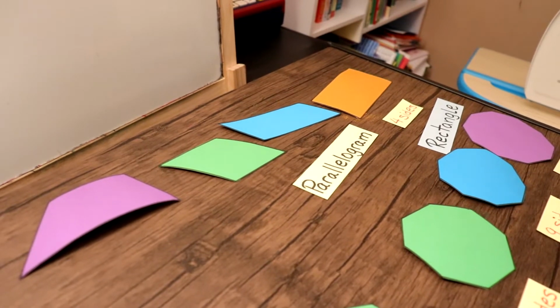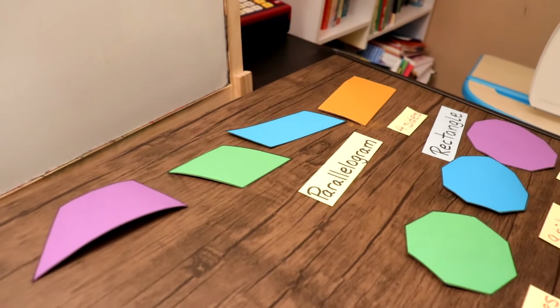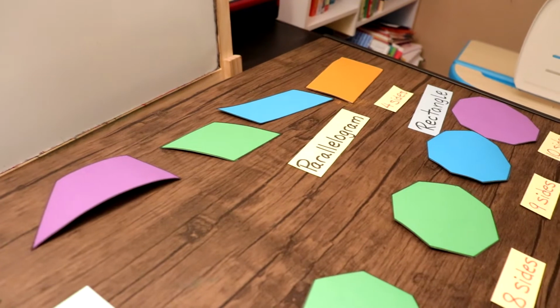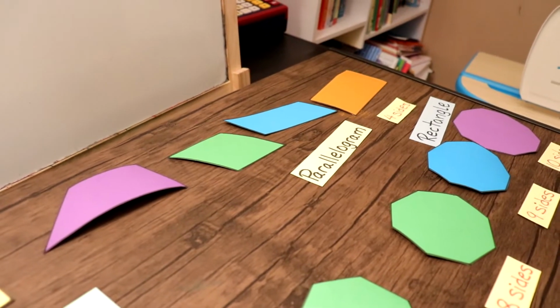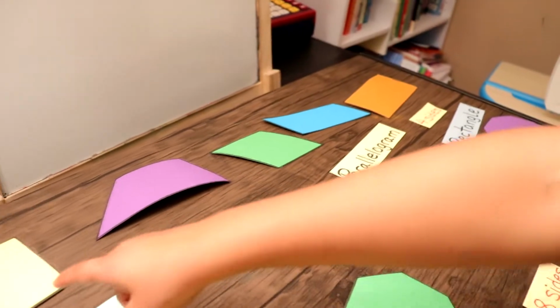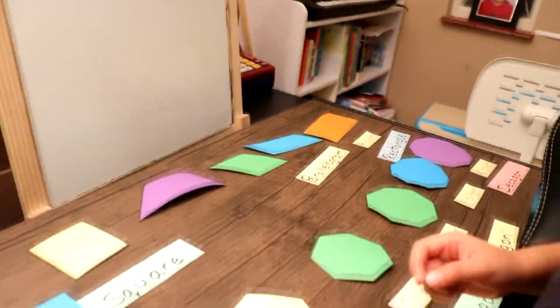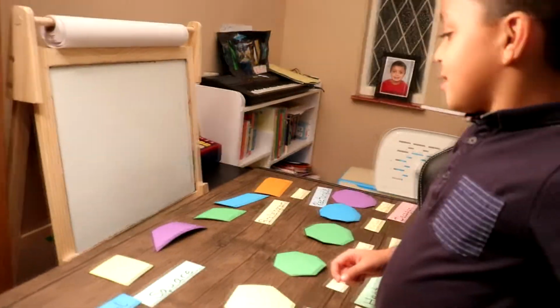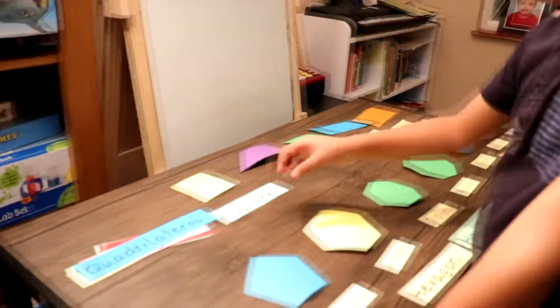And you know what's special about a rhombus? It's got all the sides equal. So it's still got 2 pairs of parallel lines. It is similar to a square. Very good. Okay, let's look at the next word that we've got there.